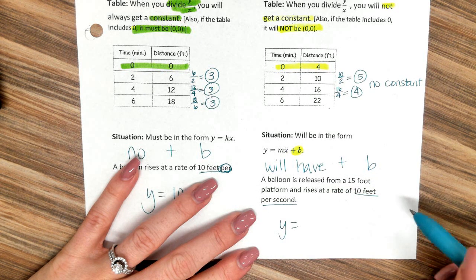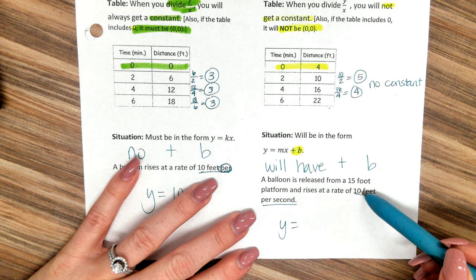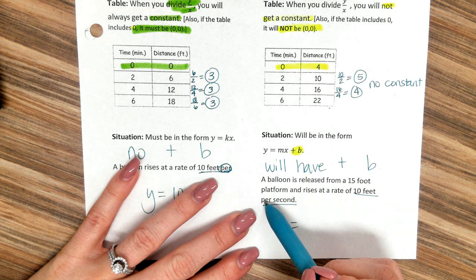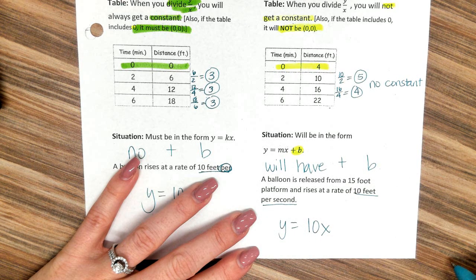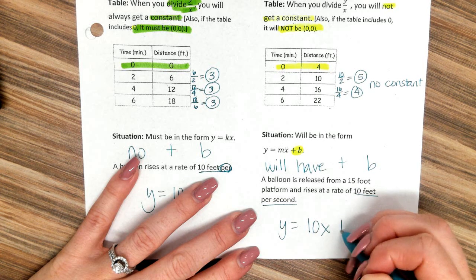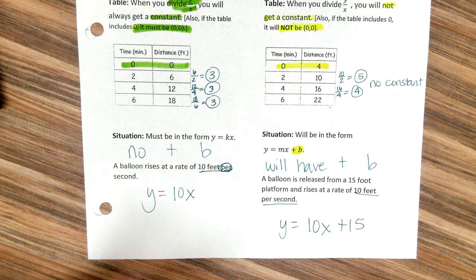Which one gets the x? Why? Because it says per. So 10x. Now what do I write? So why is this not proportional? It has a plus b.